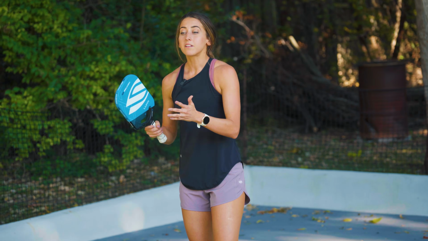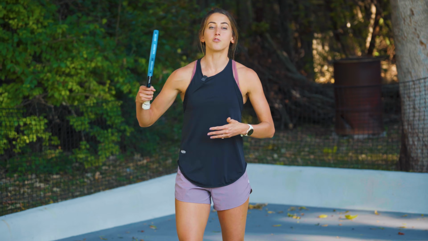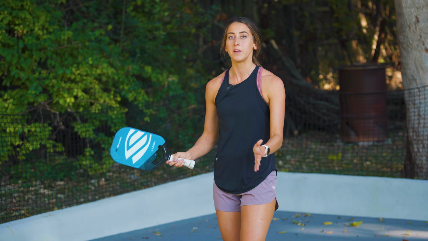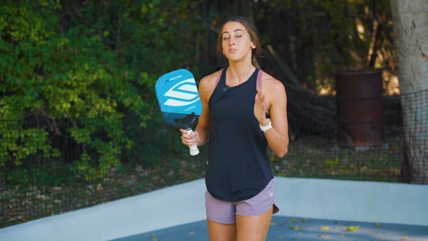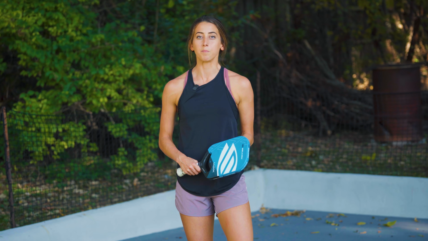Now you can basically do this progression back and forth and just do 5 minutes and then switch with your partner. Again, this is a really great drill to help you with decision making on the types of shots to hit in the transition zone based on what you're receiving from your opponent.